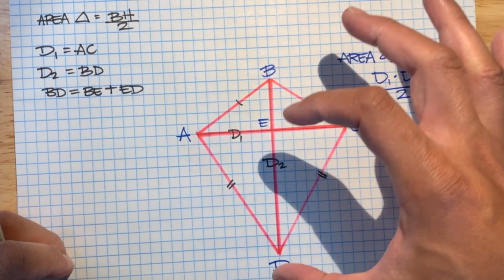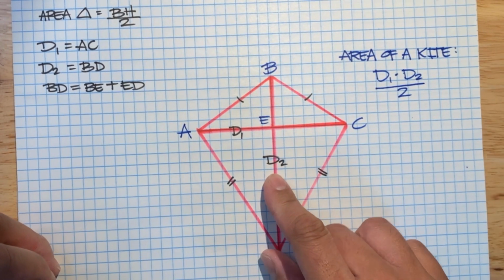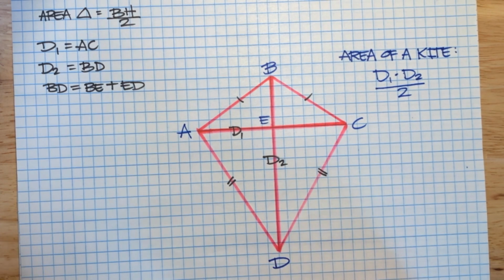So this piece plus this piece makes BD, and BD represents the second diagonal in this kite.